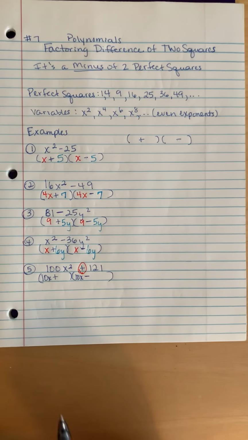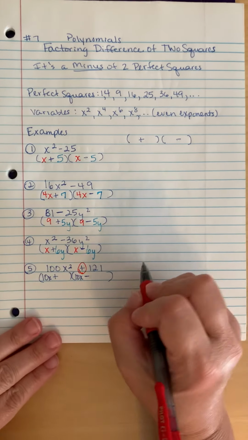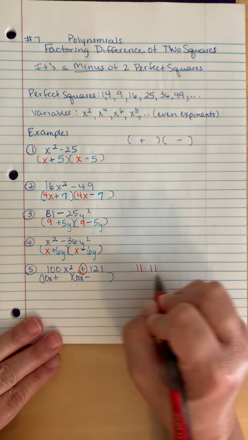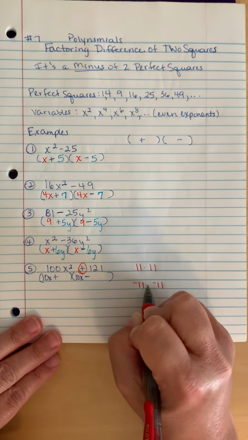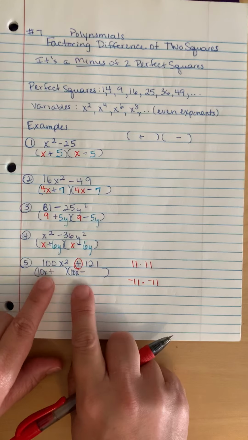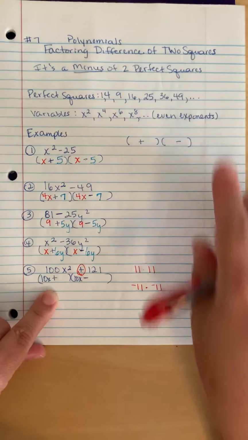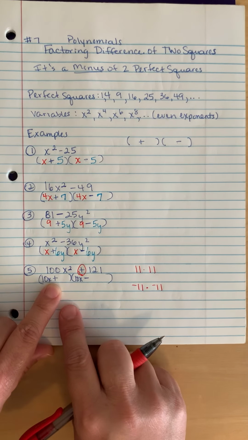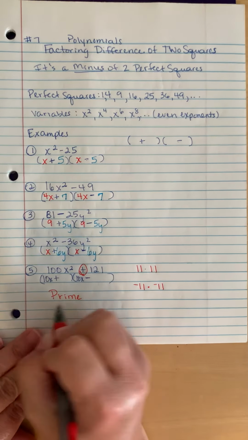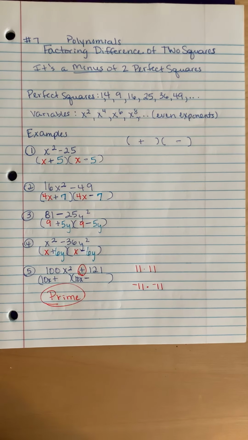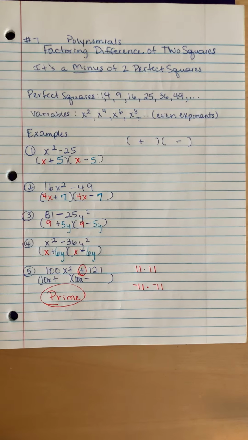The only way to get a positive 121 is 11 times 11 or negative 11 times negative 11. Both of those are the same sign. And with a difference of perfect squares, you have to have one parentheses positive and one parentheses negative. Because this does not fit, this is called prime. That means prime means it cannot be factored.